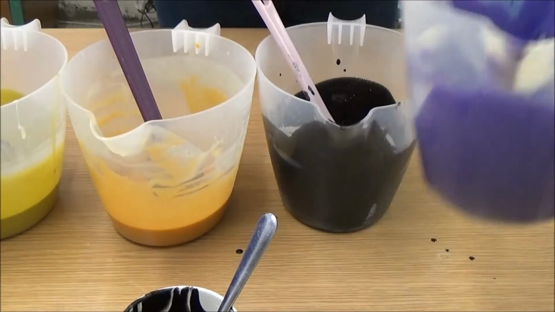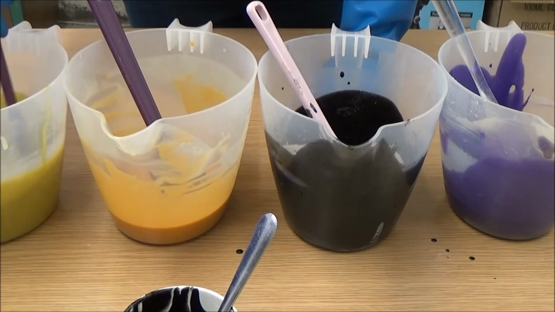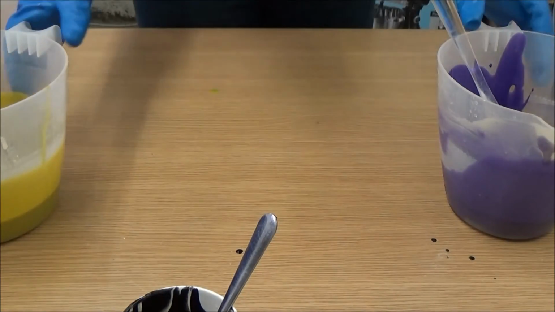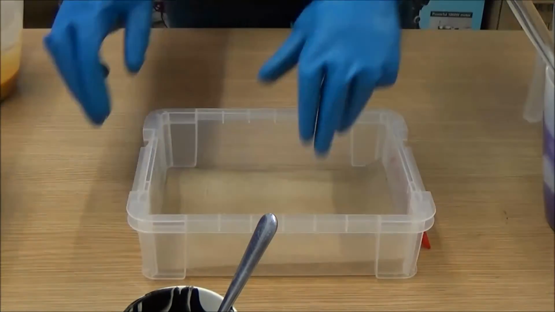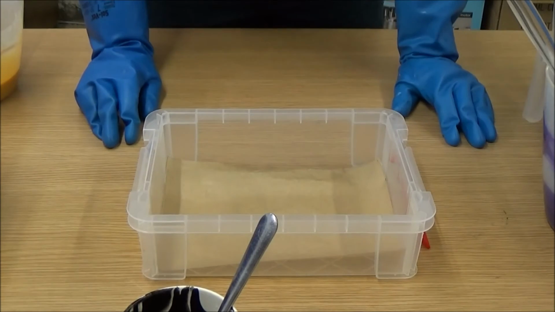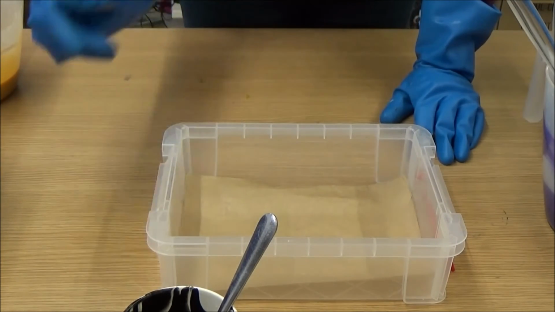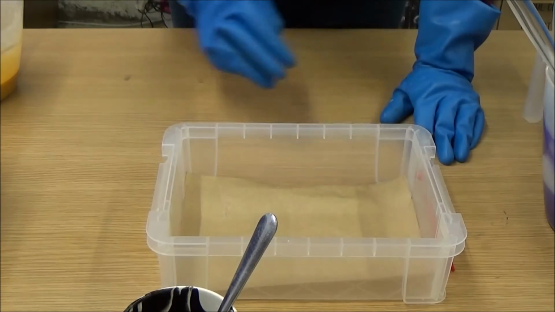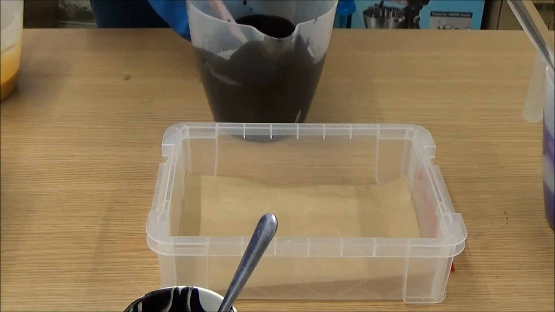Now I have all my shades of colour mixed up ready. They're all nicely mixed in, and I'm going to get my mould and put it in the middle of the picture for you. I want a sort of almost spider web effect, so I'm going to pour the soap into one corner and alternate pouring the different colours until it's spread all the way across the bottom of the container.